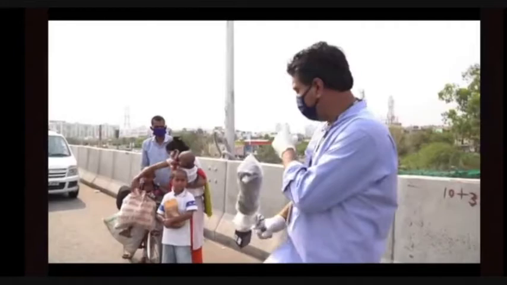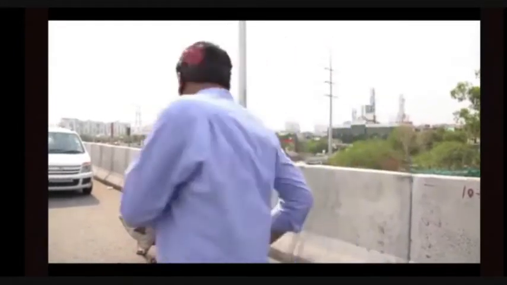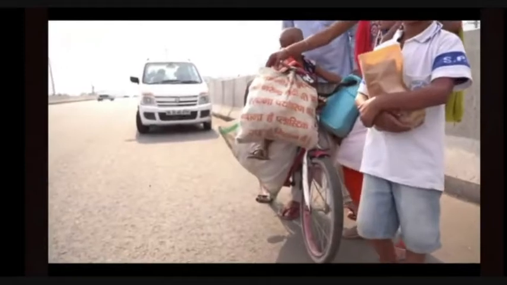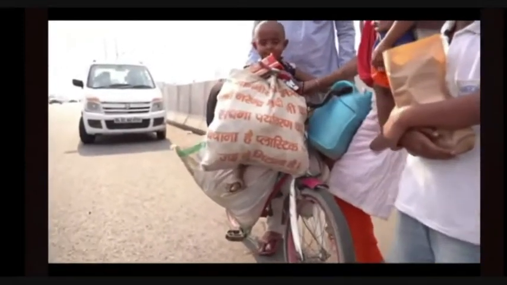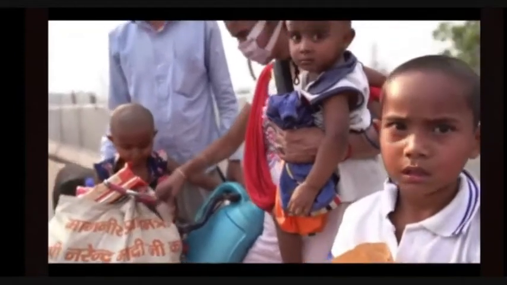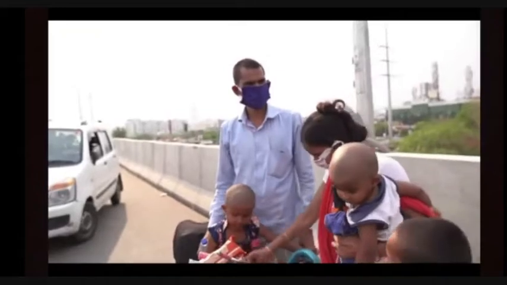This is a family of 5 and they have 3 little children, and I'll show you. Come here. This is a small cycle on which a child is sitting, one is walking and the mother is carrying one. And this family of 5 has to walk about 300 kilometers to get home.